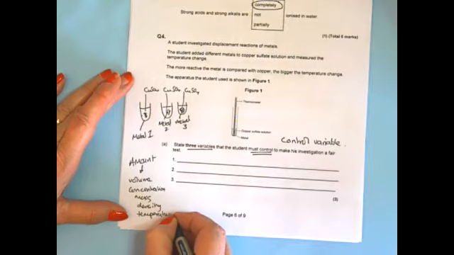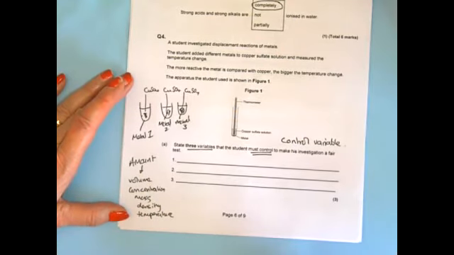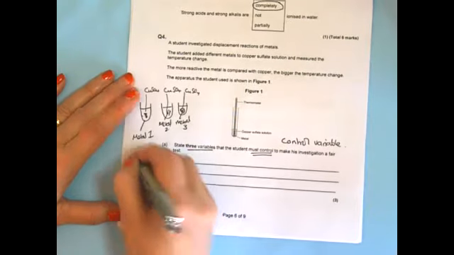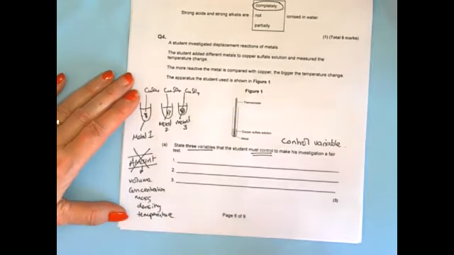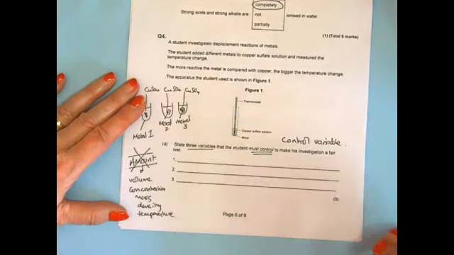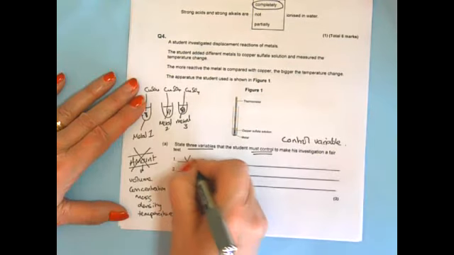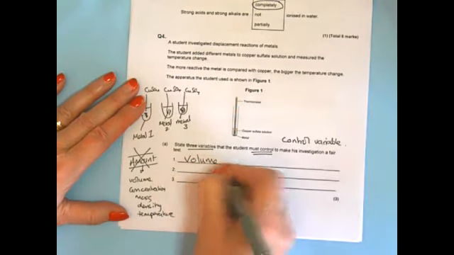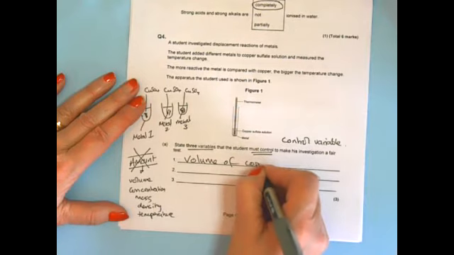I can't measure amount because I don't know what you're talking about. So amount is a word we do not use in chemistry. It has to be a named amount. Quite a few of you said amount of copper sulfate, but what did you really mean? Volume. Okay, so volume of copper sulfate.